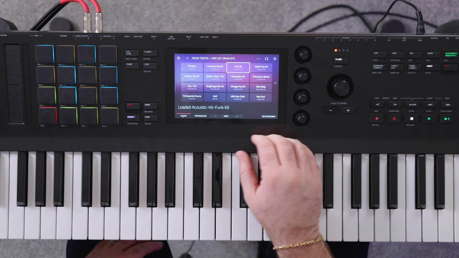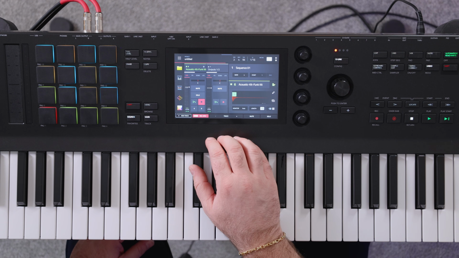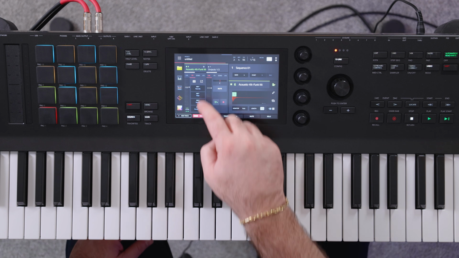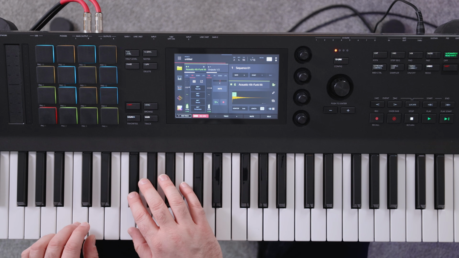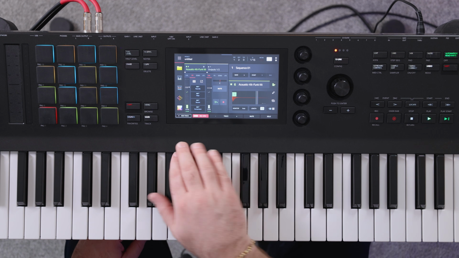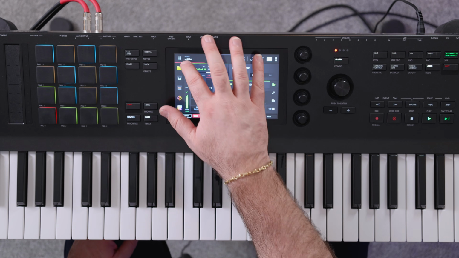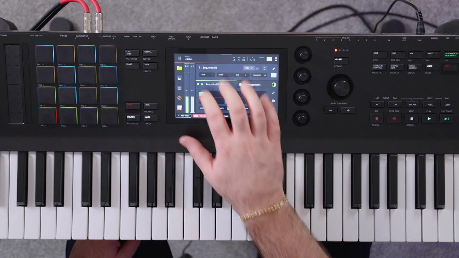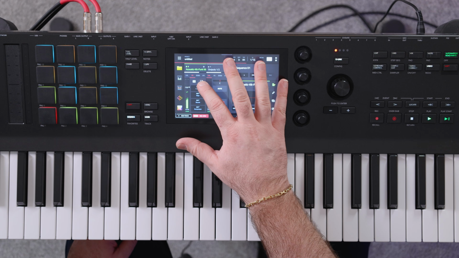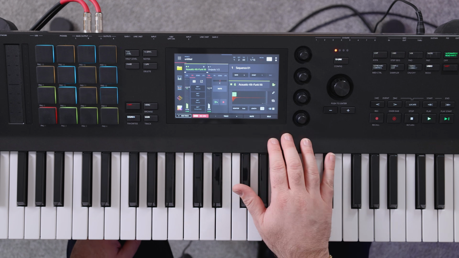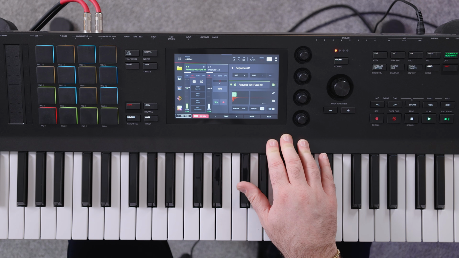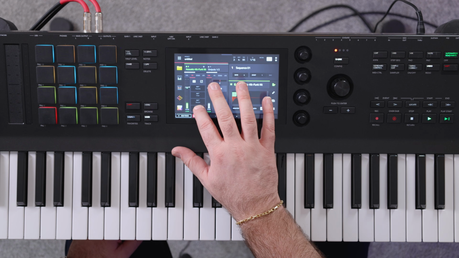But all of these, I guess they do have a chain of effects. So we do have some on there. If I disable all those effects, still a decent sounding drum sound, right?